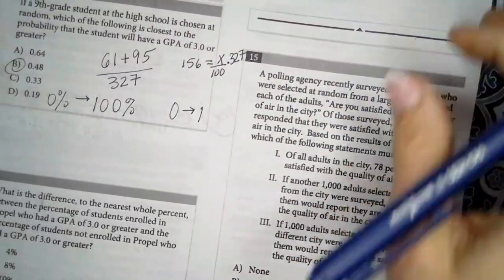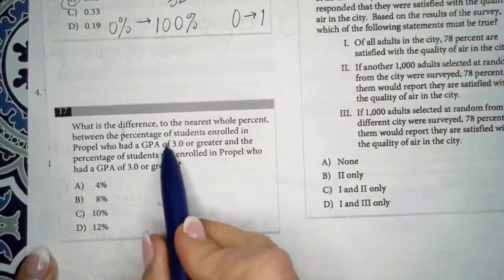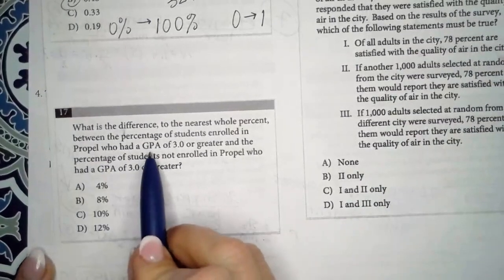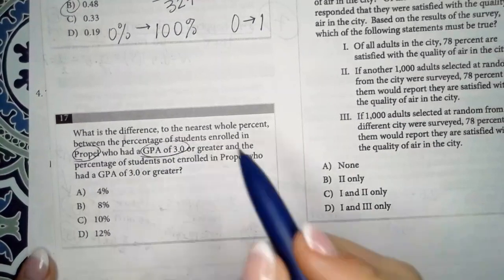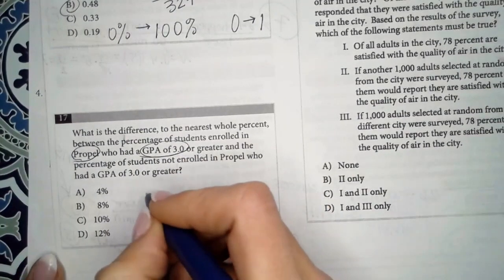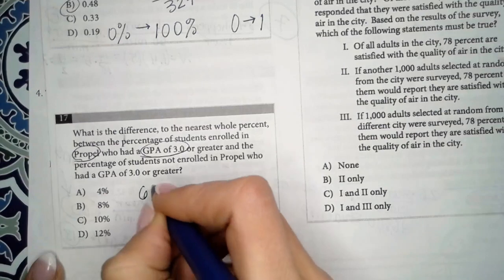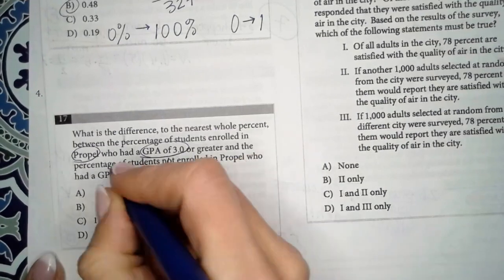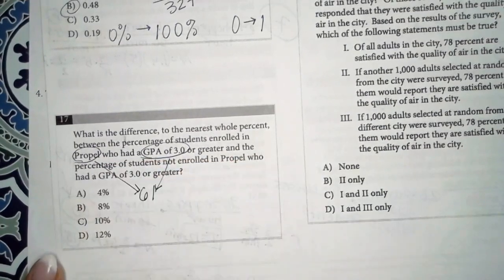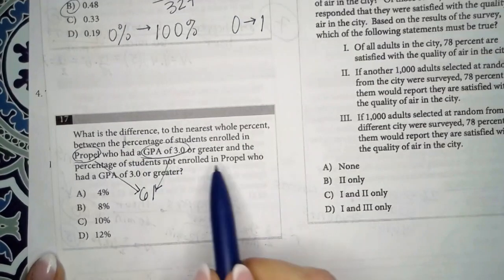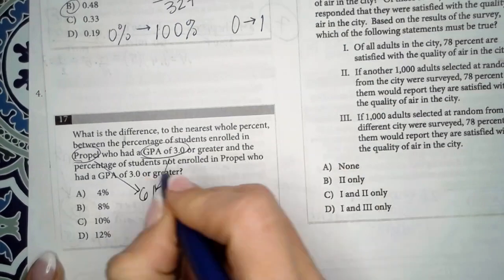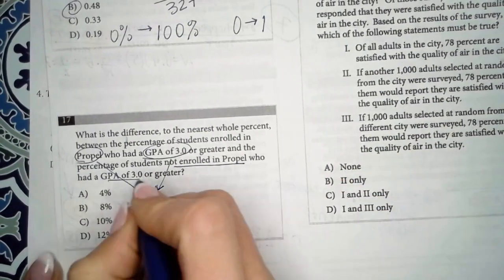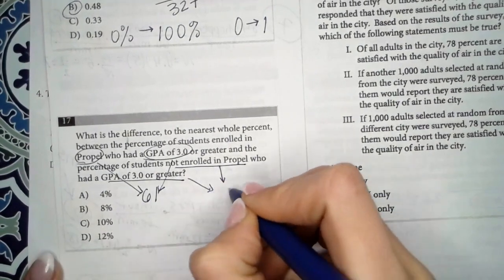What's the difference, to the nearest whole percent, between the percentage of students enrolled in Propel who had a GPA of 3.0 or higher and the percentage not enrolled? Hold on, a lot of information. How many students are enrolled in Propel and have a 3.0 or higher? 61 kids. And the percentage of students not enrolled in Propel who have a 3.0 or greater. How many of those are there? You just told me it was 95.